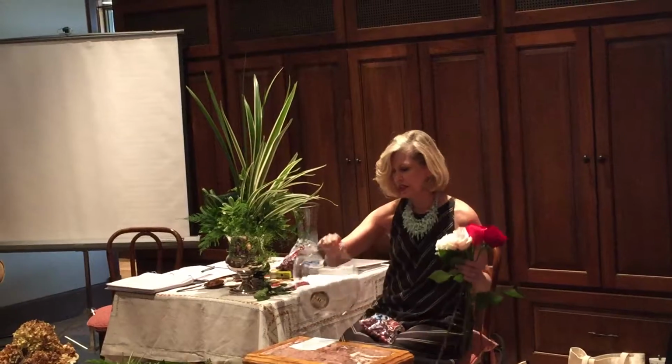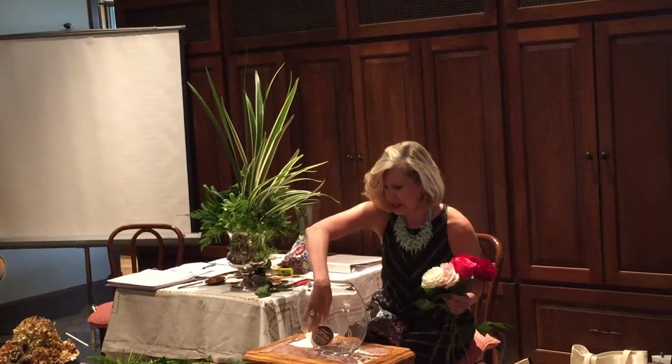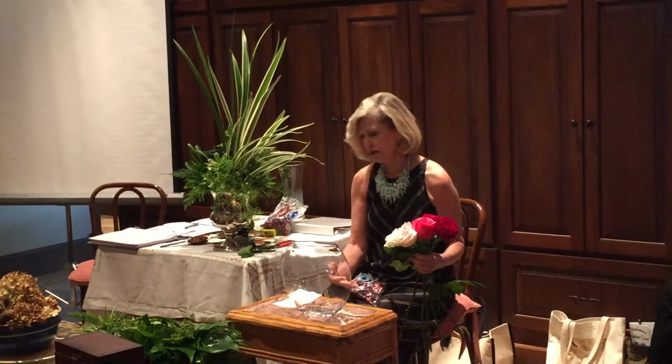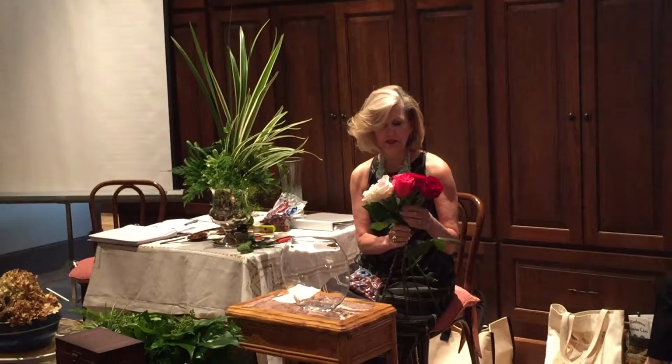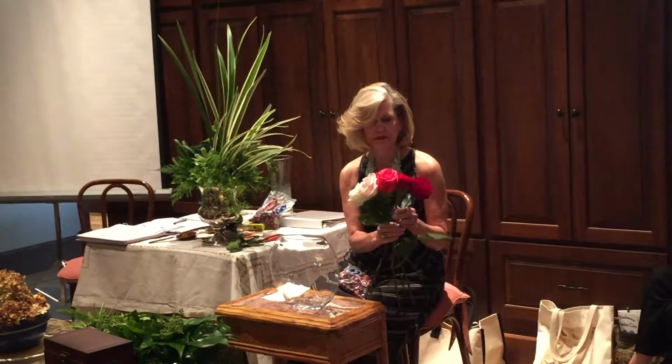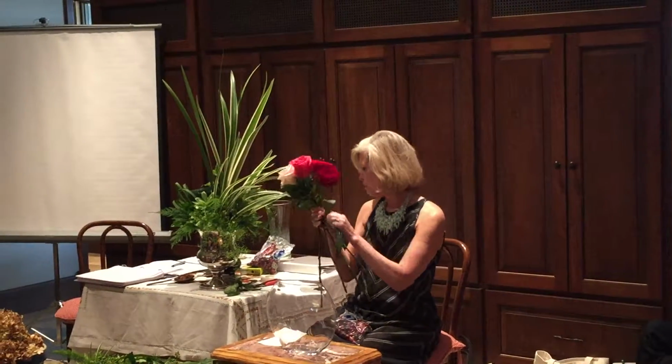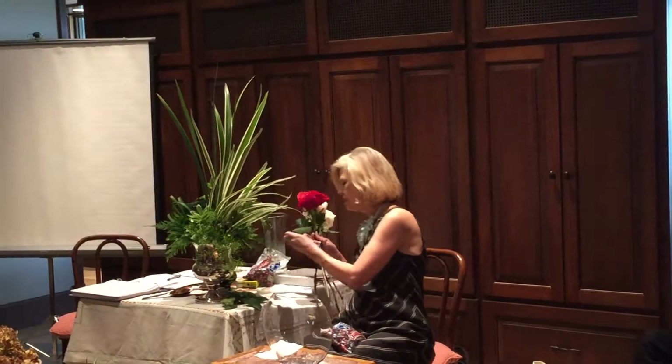Okay, so I started with your classic, just a vase. The vase has a design element in itself, just by the shape. So if I took these same roses and I arched them thusly, took my wire and tied them off.